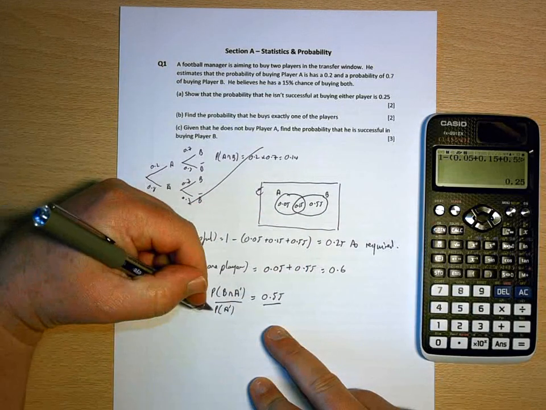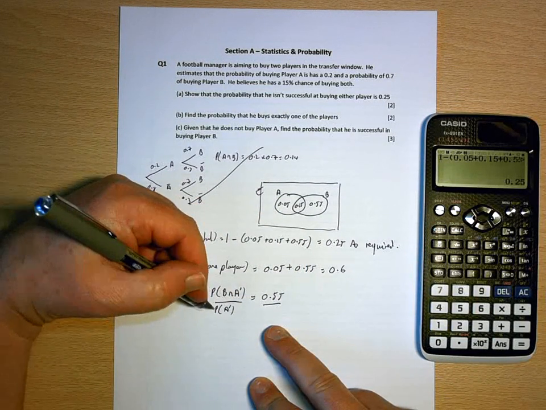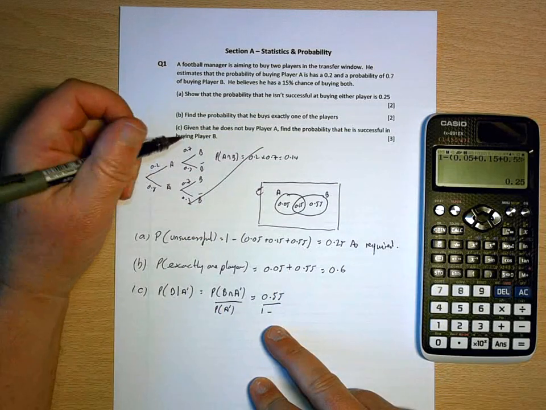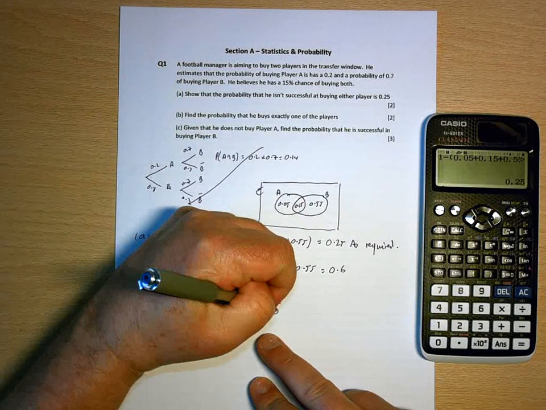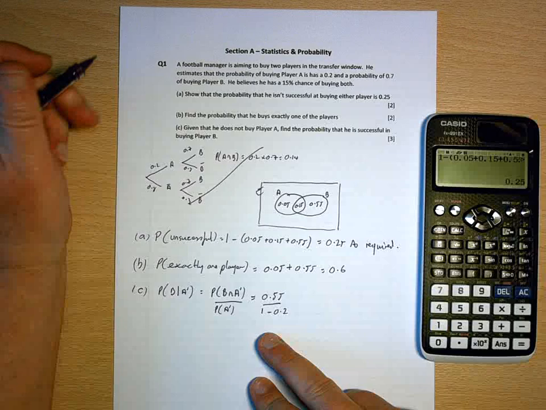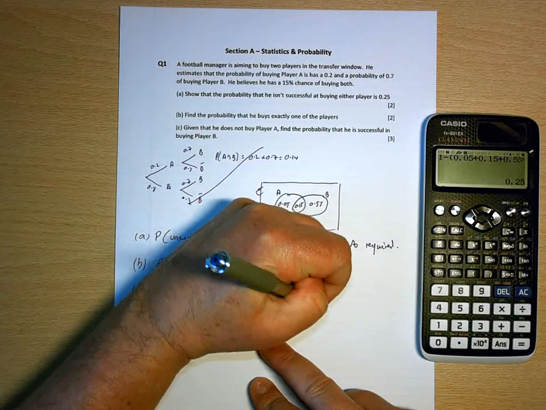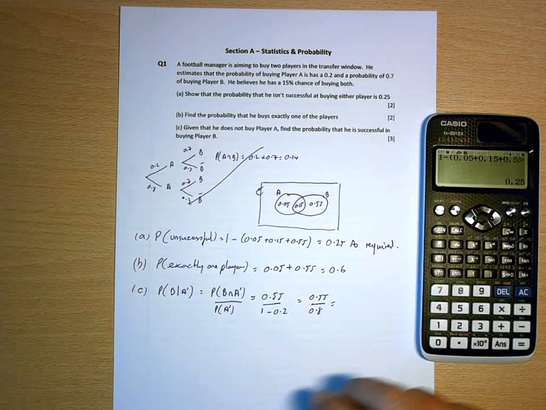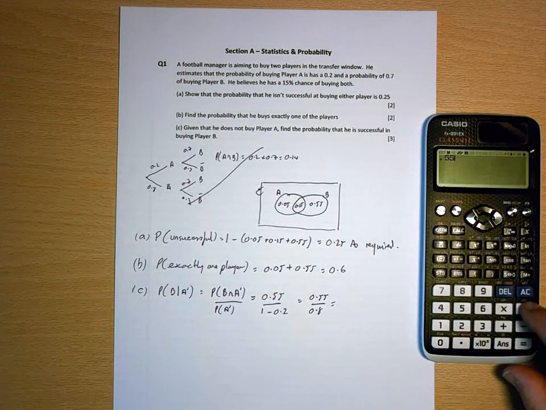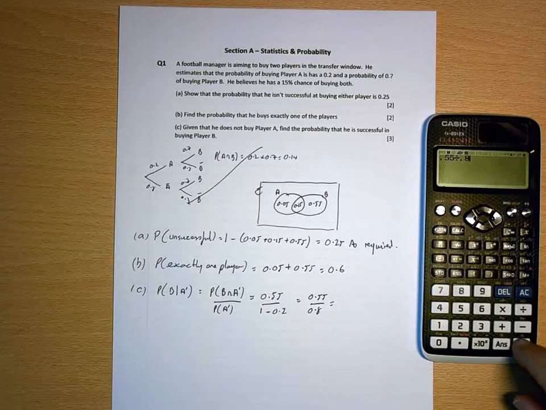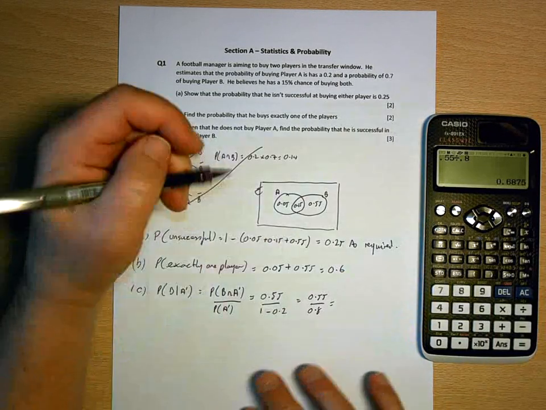And the chance of him not buying A is 1 minus the chance of him buying A, which is 0.2. So that will be 0.55 over 0.8, which is 0.6875.